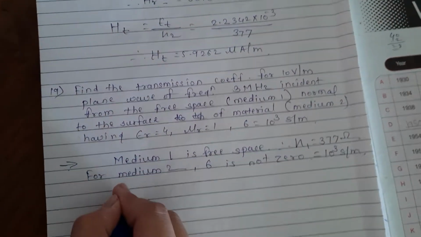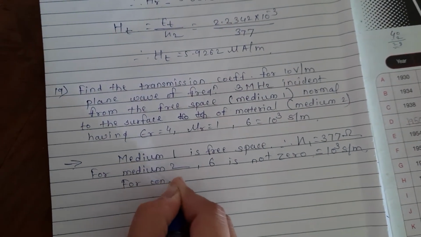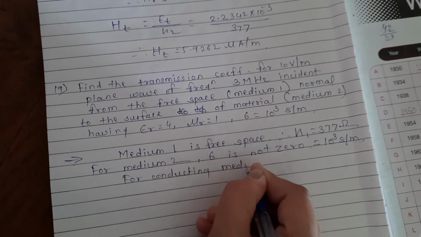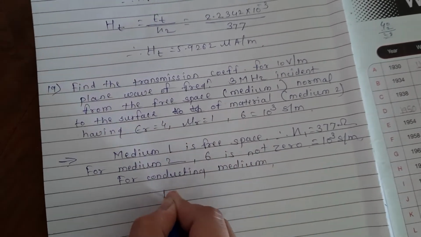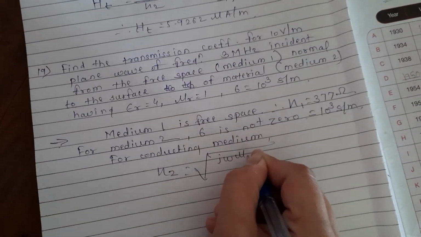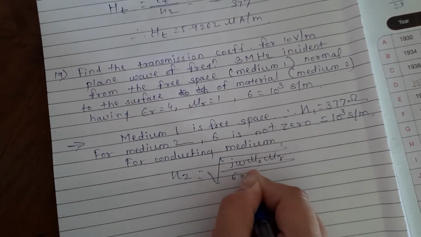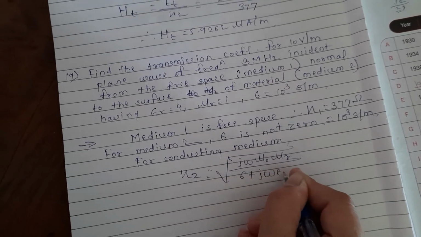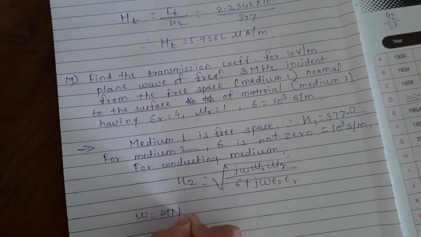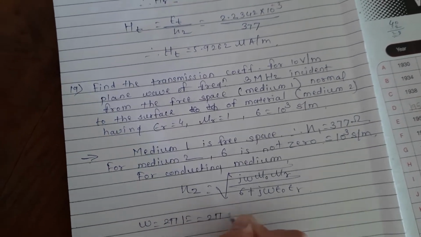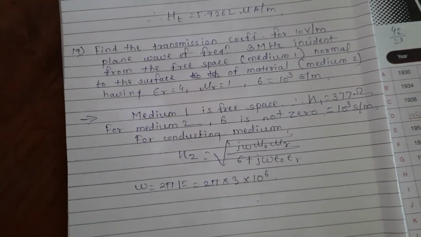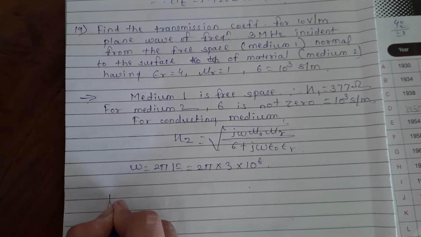Now for the conducting medium, eta is equal to the square root of j omega mu 0 mu r divided by (sigma plus j omega epsilon 0). Now what is omega? It is 2 pi f, so 2 pi into 3 into 10 raised to 6. So we substitute all the values.